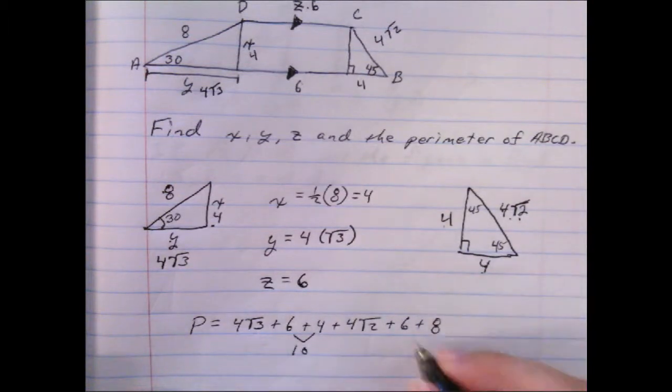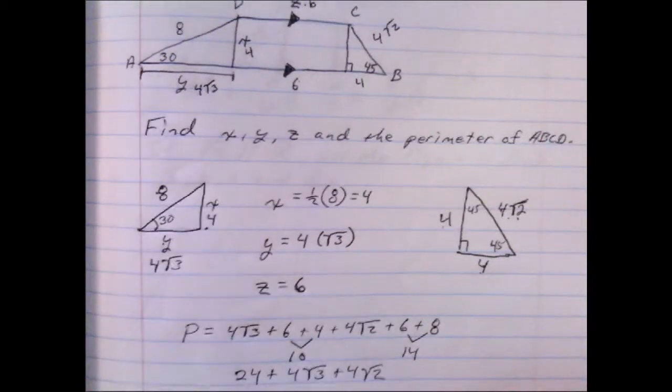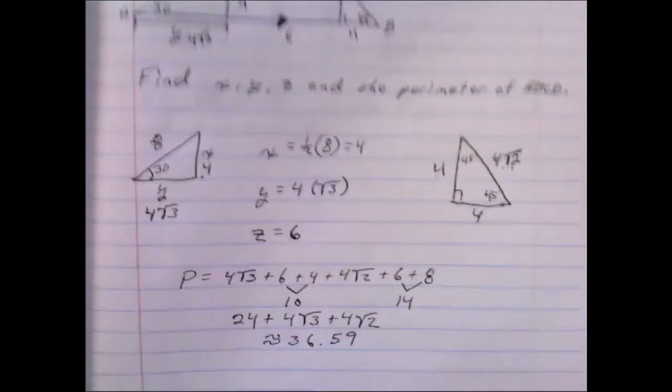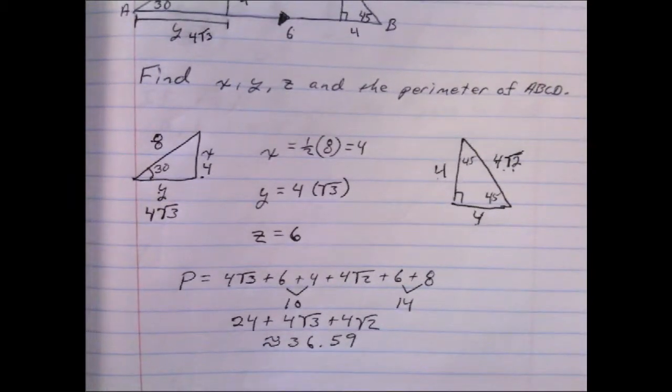6 and 4 is 10. 6 and 8 is 14. So I have 24 plus my 4 square root of 3 plus my 4 square root of 2. If I plug that into the calculator, I get approximately 36.59, and that would be my final answer for that.